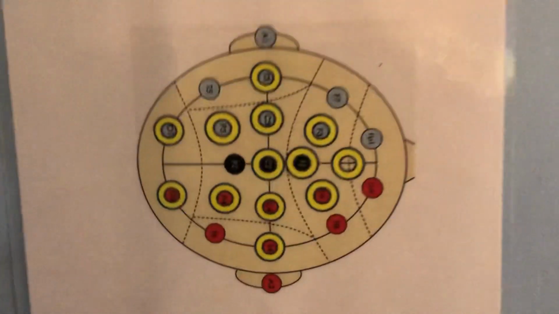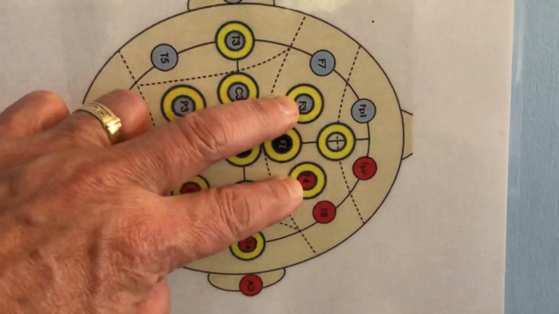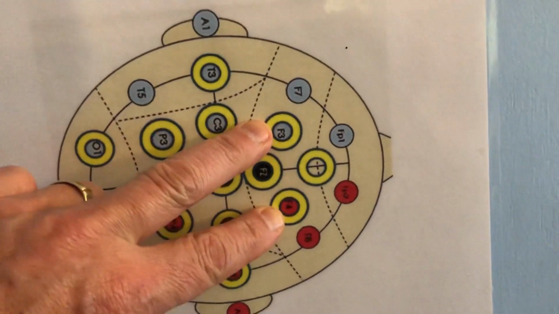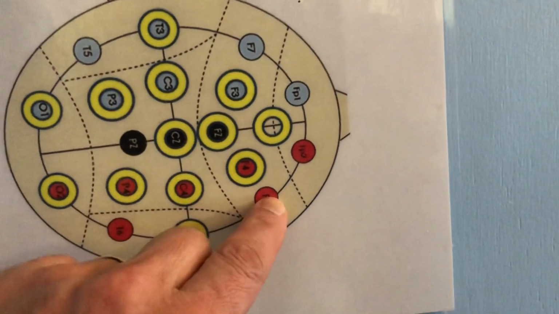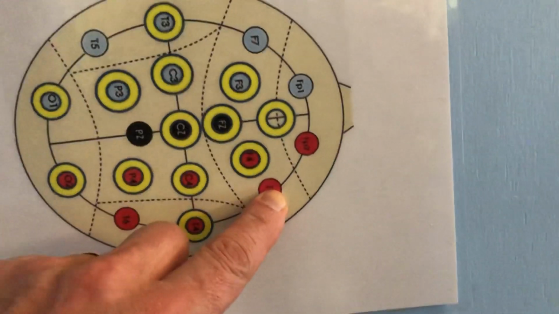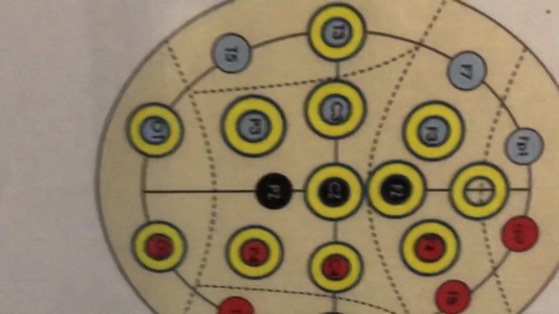Now we're all familiar with F3 and F4, correct? F7 and F8 is just a little bit further and anterior to those two areas. So if I were to show you on top of the head, F3 and F4 would be here, and then F7 would be right about here on the forehead, and F8 would be onto the side over here. Okay, so those are new areas to work.